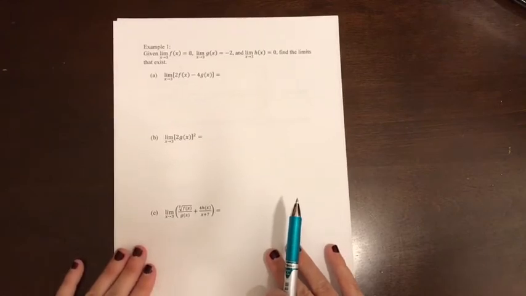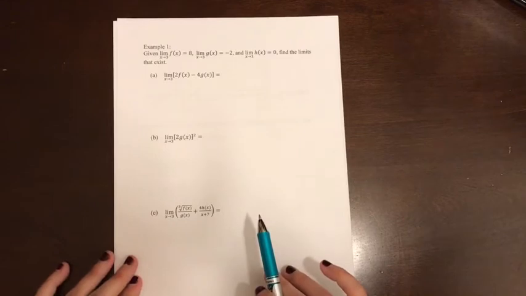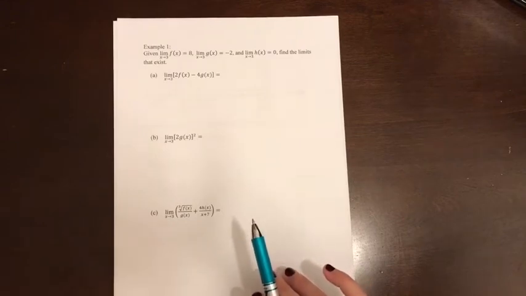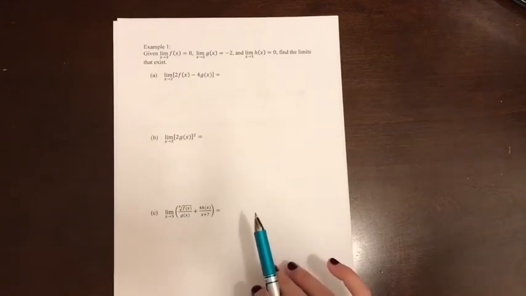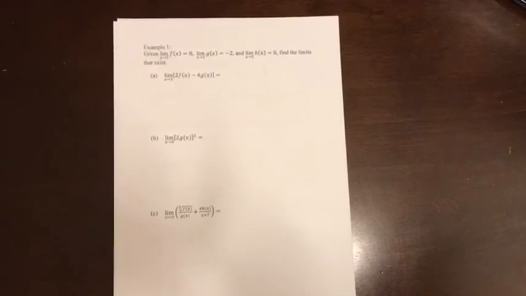Okay, so here's our first example where we're going to be applying our limit properties. We're not actually given what any of these functions are. We don't know what f of x is, what g of x is, or h of x is.